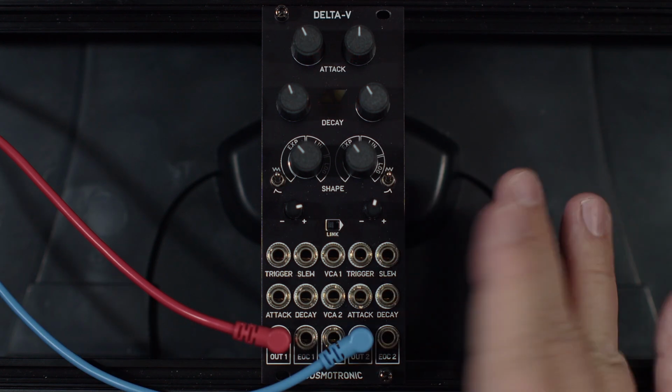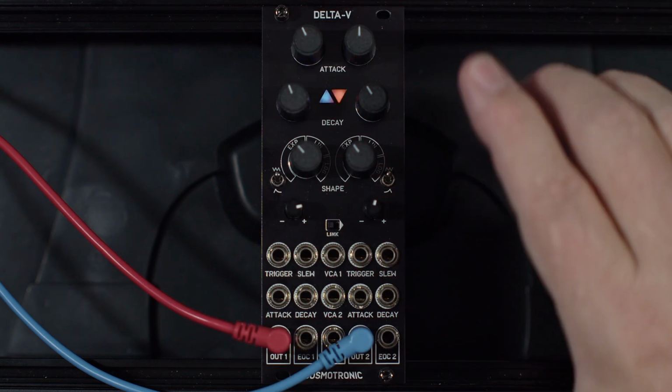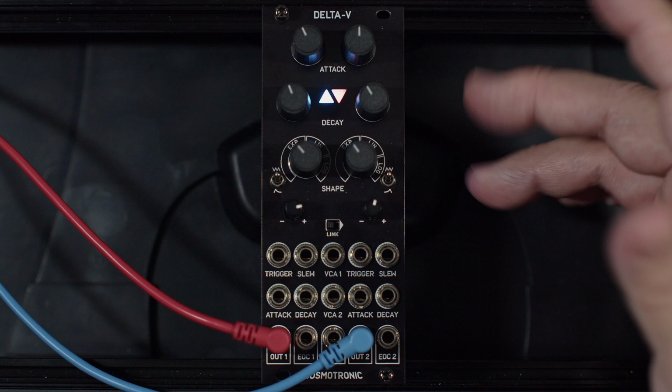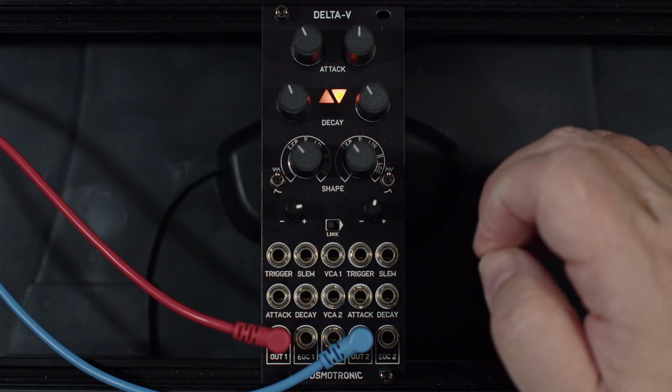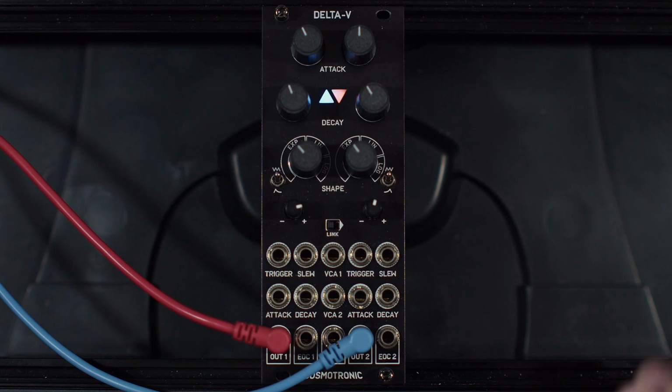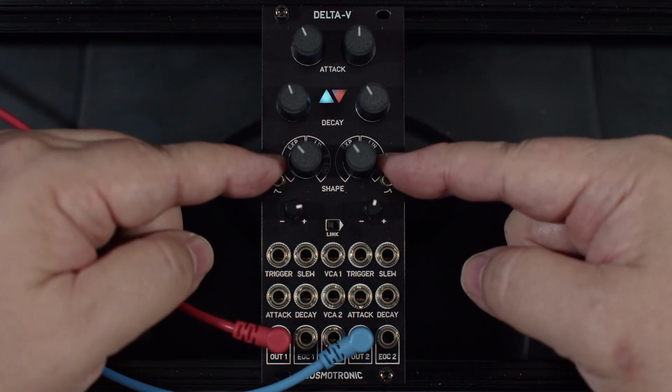So as far as a demo goes, I'm going to warn you ahead of time, I don't know a whole lot about this module yet, except for a couple of envelopes or LFO things I've done with it. I haven't really gotten too deep, so this is literally going to be what I know about it right now, which is these running LFOs right here.